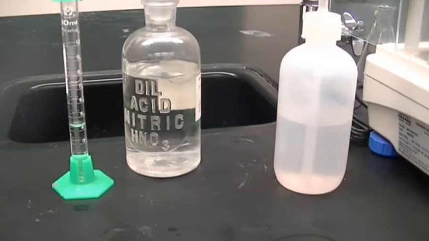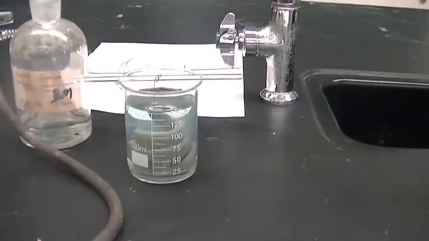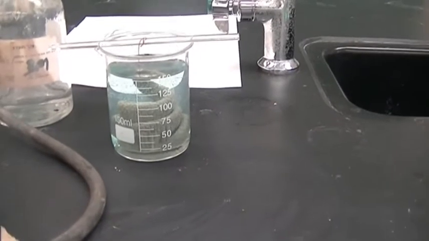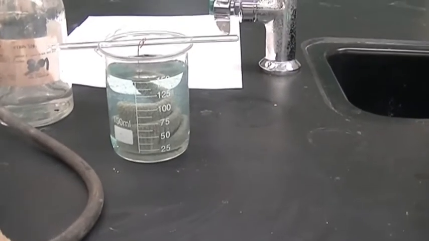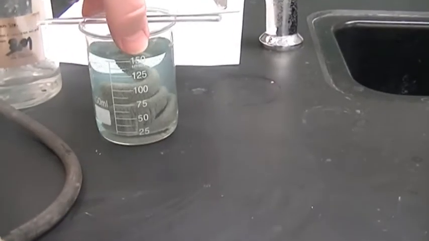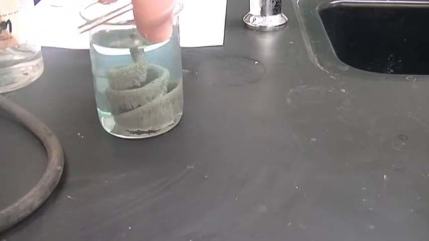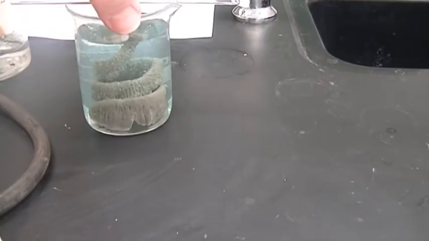Alright, and then we added a little bit of 3 molar sulfuric acid. And then we added some deionized water, and then we put in our copper coil. And we are making our silver Christmas trees. So I'm going to turn this. This has been going for about 40 minutes or so.